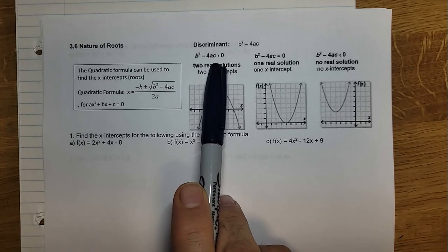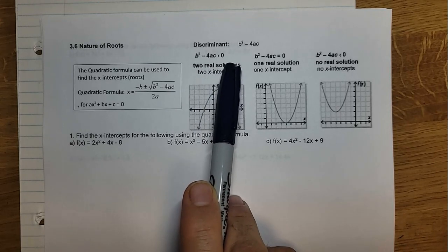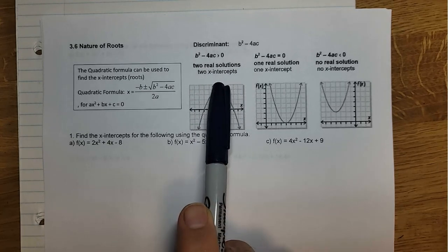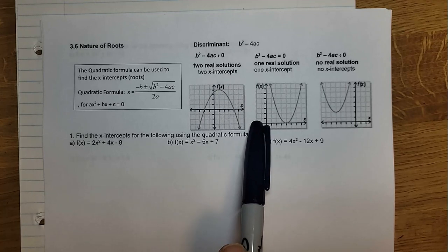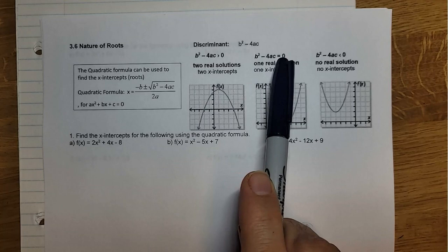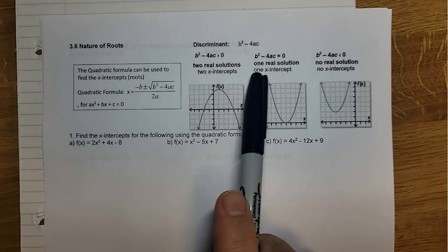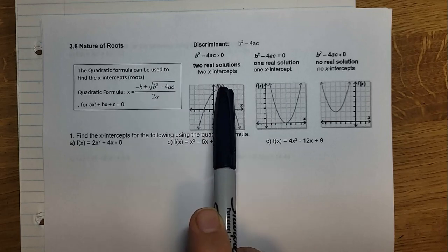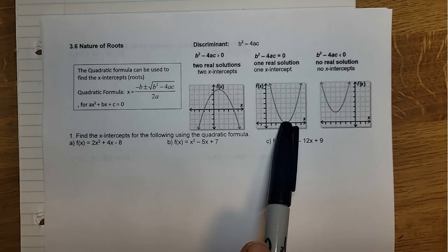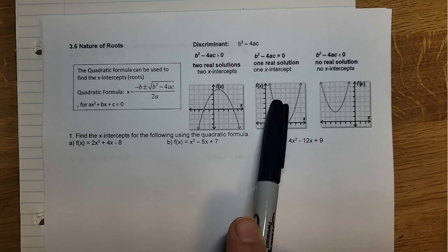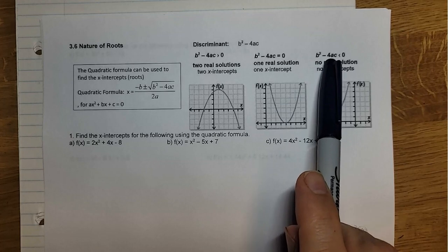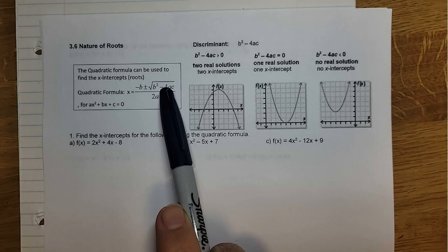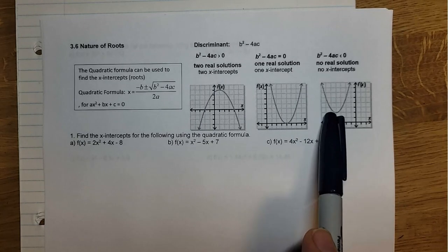Now, if b squared minus 4ac is greater than 0, so you got a positive number, you have two real solutions, and the quadratic hits the x-axis twice. Now, if b squared minus 4ac equals 0, so in the square root you get 0, then it sits on the x-axis. So there's only one x-intercept. Now, if b squared minus 4ac is less than 0, so if that's a negative number, there are no x-intercepts, and it sits above.